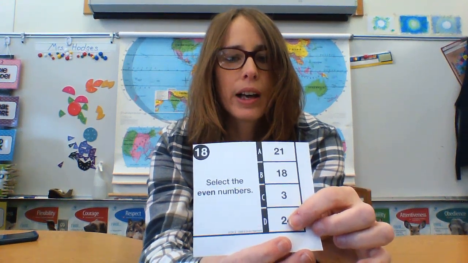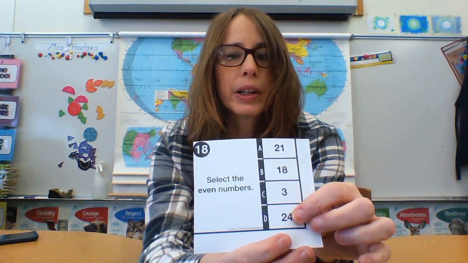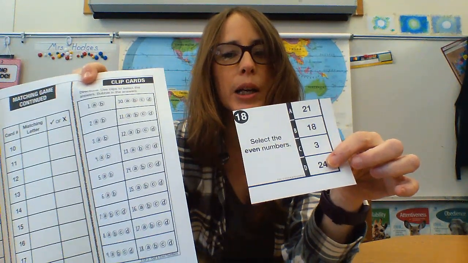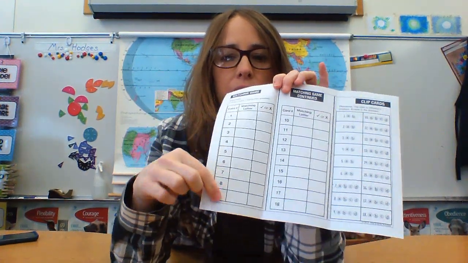24, we can cut 20 in half and we can cut 4 in half. So that is an even number. So when I come over to my answer sheet, I'm going to find number 18 and I'm going to color in B and D for that answer. So that is the clip cards. Another station is the matching. It's the biggest station because it takes up two pages, this one and this one.